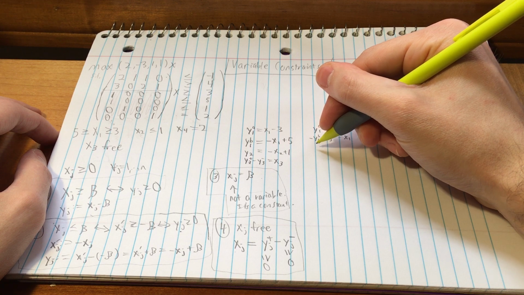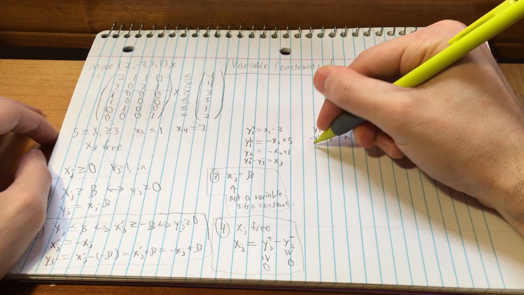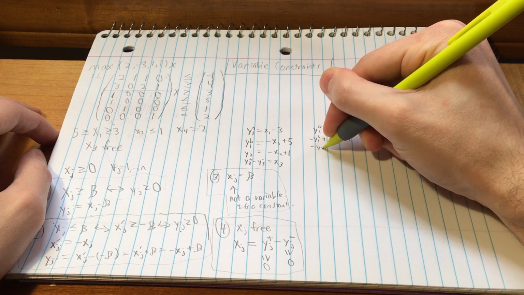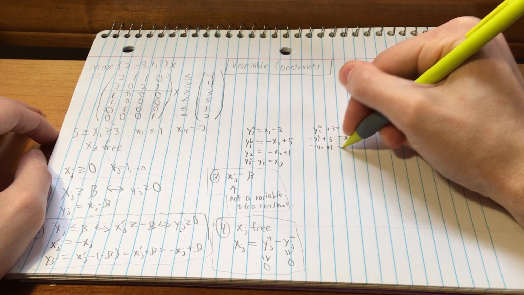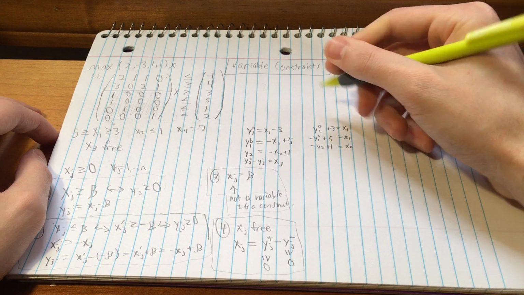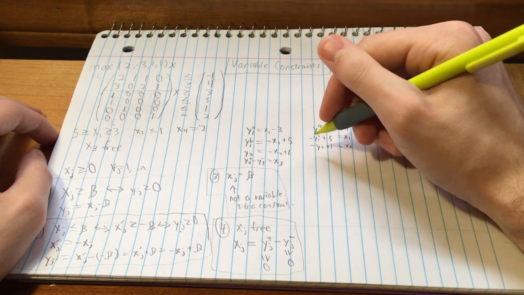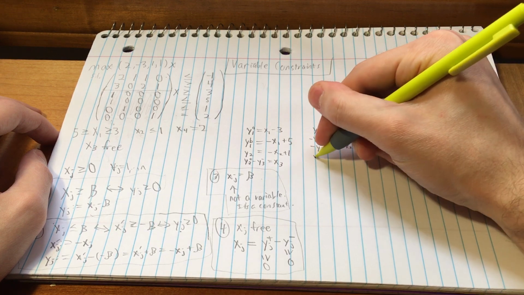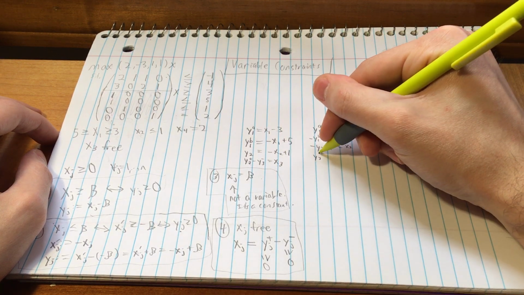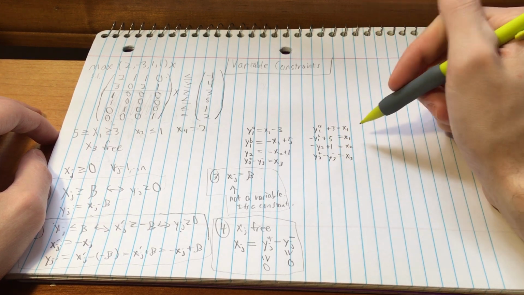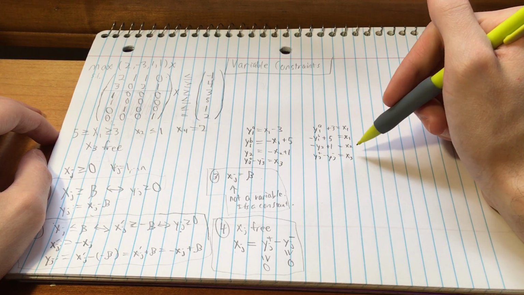We have minus y2 plus 1 equals x2. I'm trying to do this algebra on the fly. Not too quick apparently, but anyways, that's what it is. And then finally, I'm just rewriting this one: y3 plus minus y3 minus equals x3. And yeah, so now we've solved for our variables.